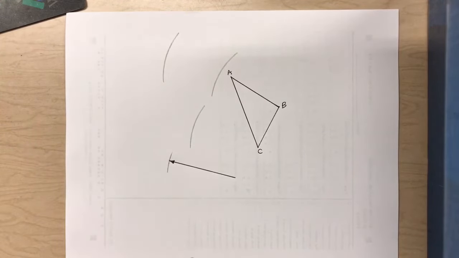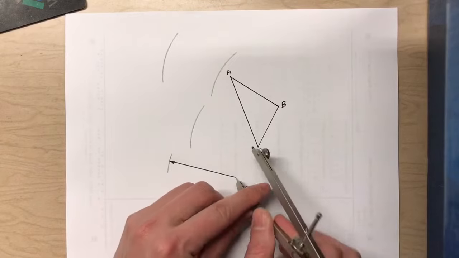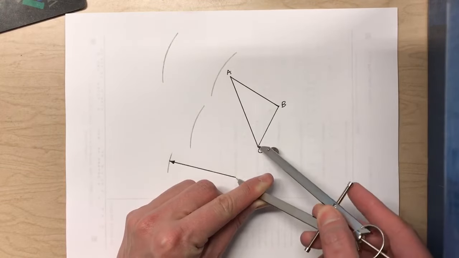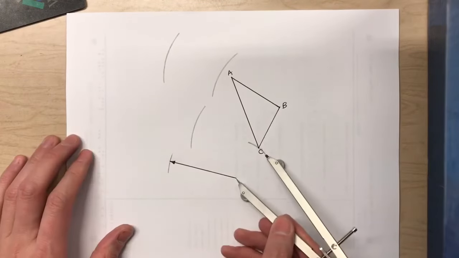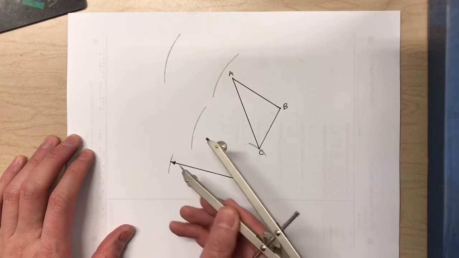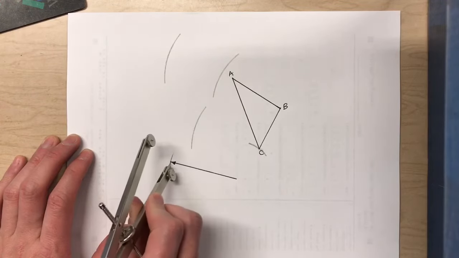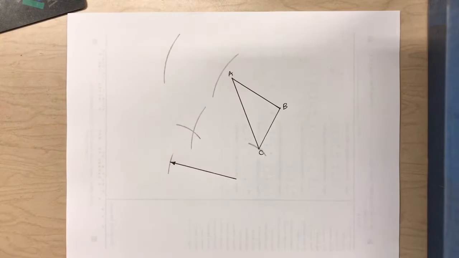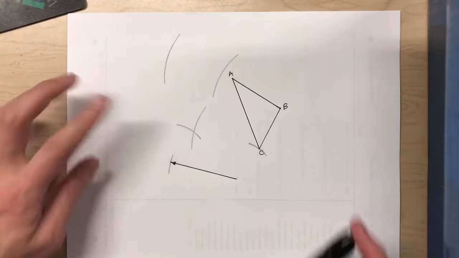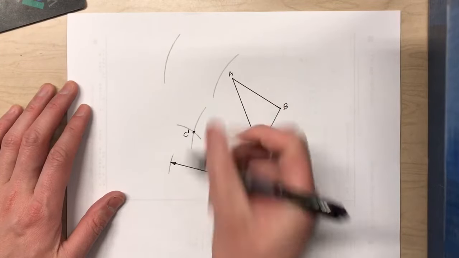However, to figure out exactly where, I'm going to take the distance from the end of the vector to point C and measure it off with my compass. Right there. And then I'm going to go to the other end of the vector, and I'm going to swing that same length over here. And where those two arcs intersect, that is where my C prime is going to go.